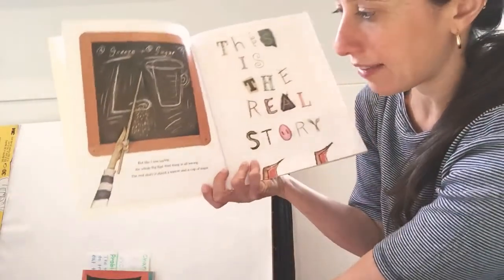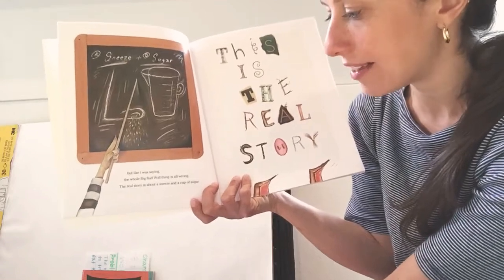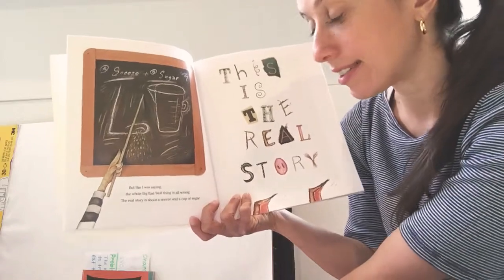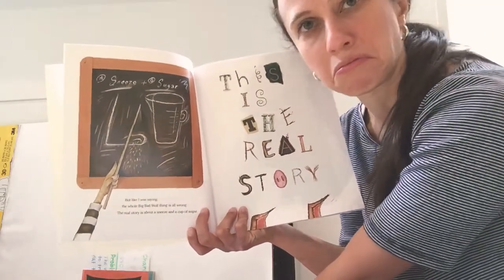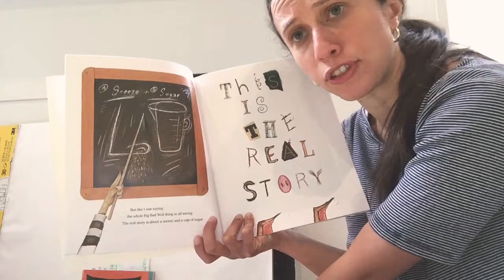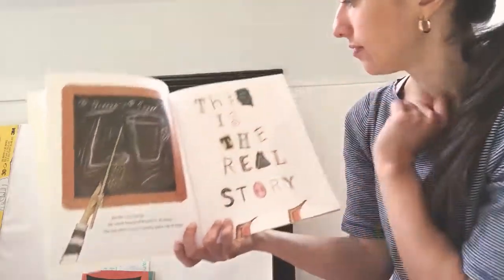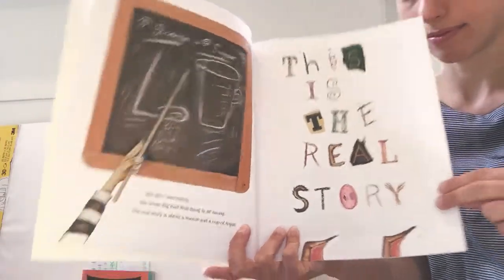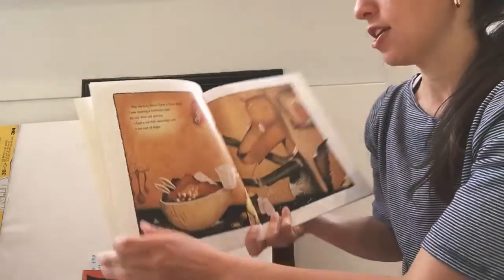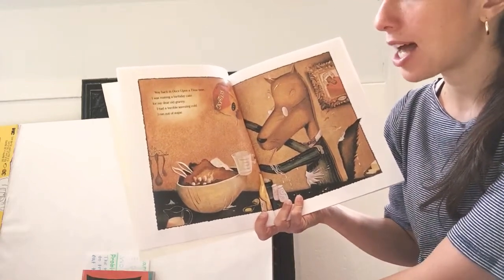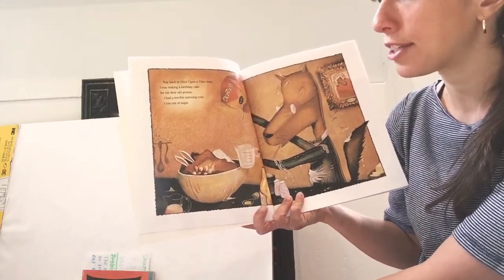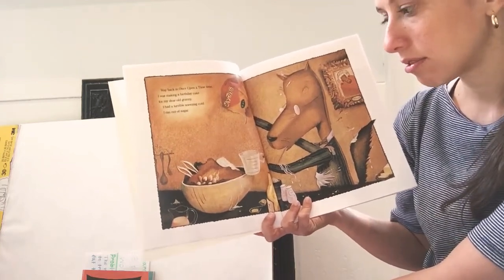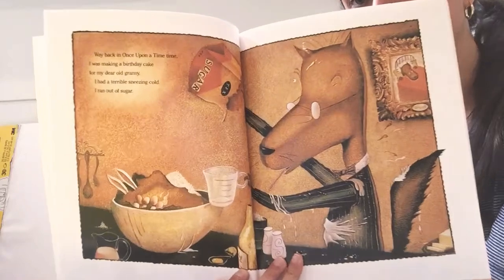But like I was saying, the whole big bad wolf thing is all wrong. The real story is about a sneeze and a cup of sugar. A sneeze and a cup of sugar? This is the real story. Way back in Once Upon a Time, I was making a birthday cake for my dear old granny. I had a terrible sneezing cold. I ran out of sugar.